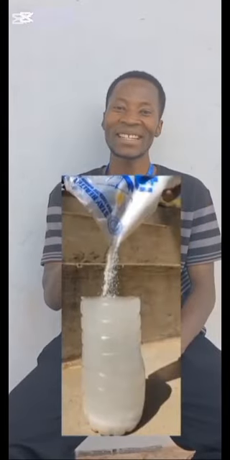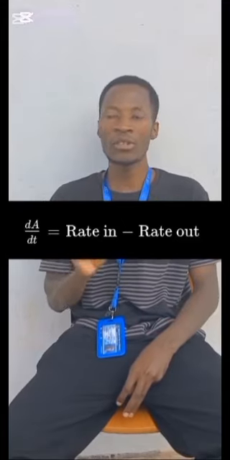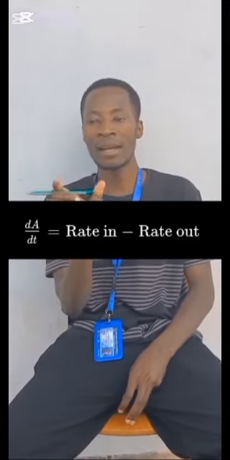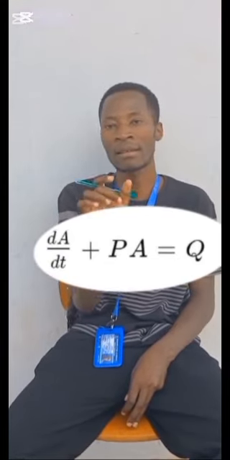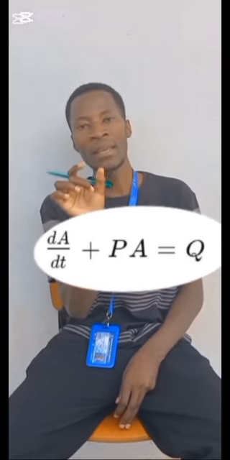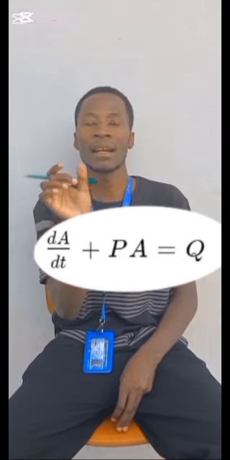According to this practical, we get the formula: the change of A over the change of T equals letting in minus letting out. We can change this into dA/dt plus P A equals Q, which is the formula for integrating factors, where P and Q are the parts of letting in and letting out. So welcome my fellow to continue with the application of homogeneous differential equation.